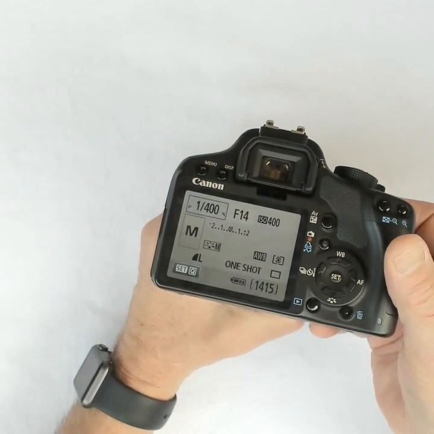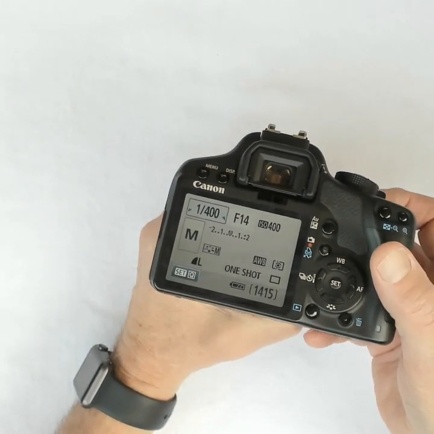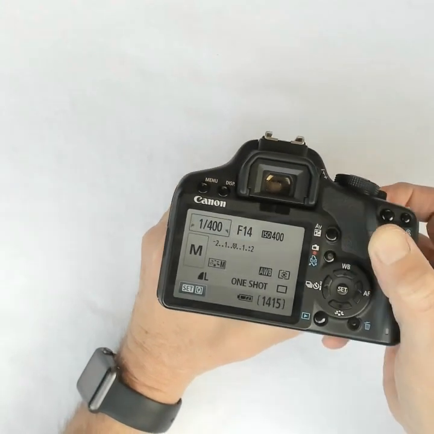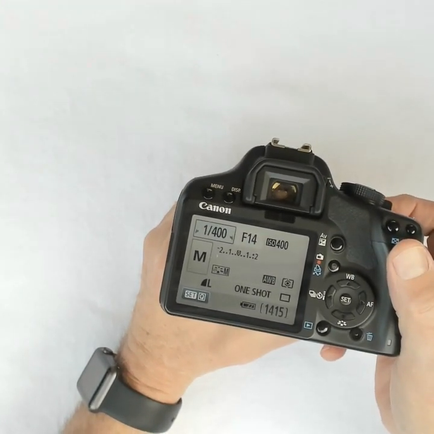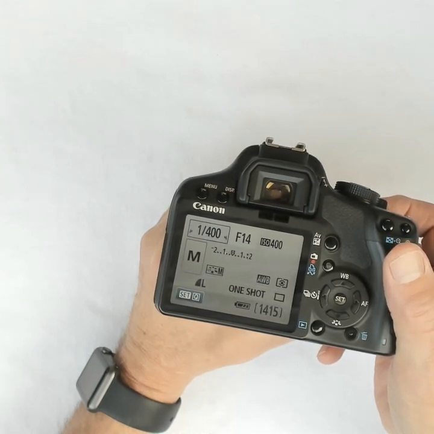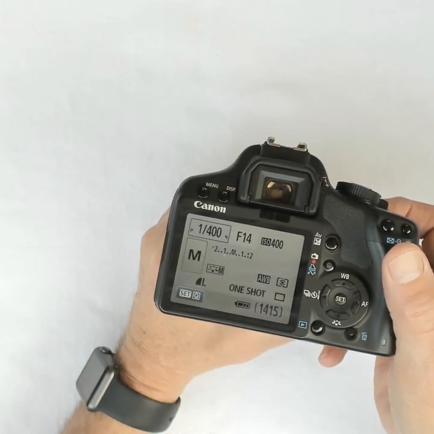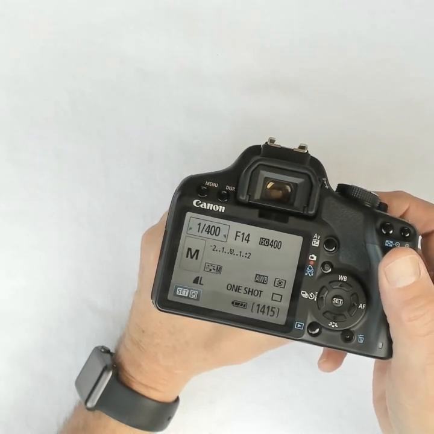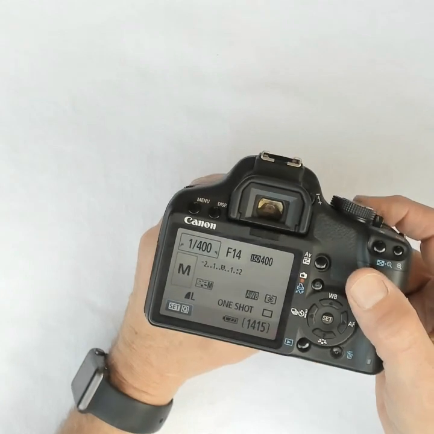The LCD indicates current settings: shutter speed, aperture, ISO, exposure mode, light meter settings, auto white balance, file size we'll get to in a moment, drive mode, battery life, and image count.